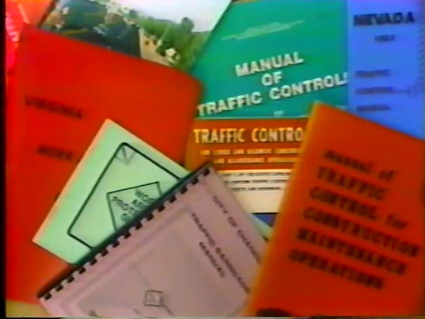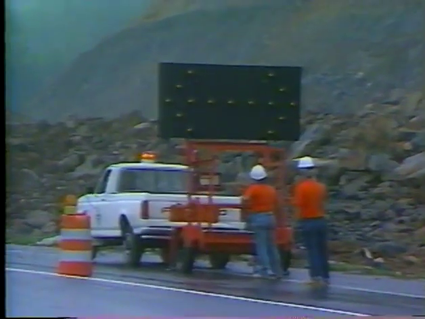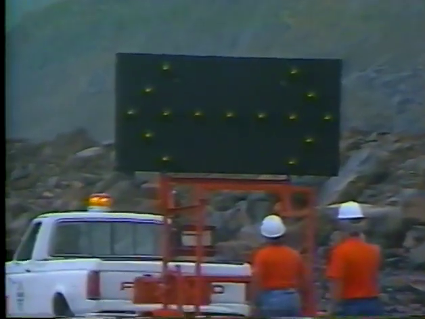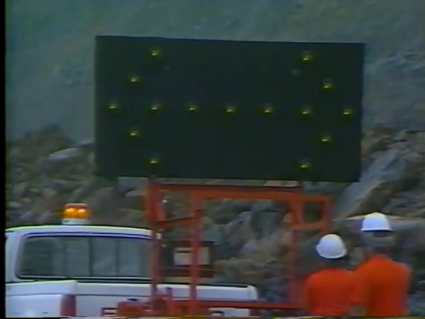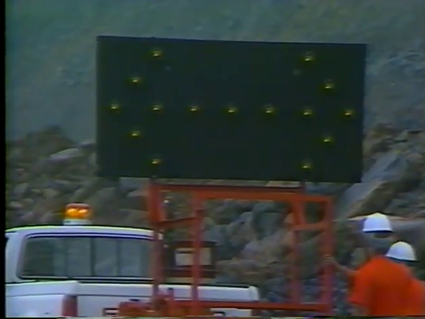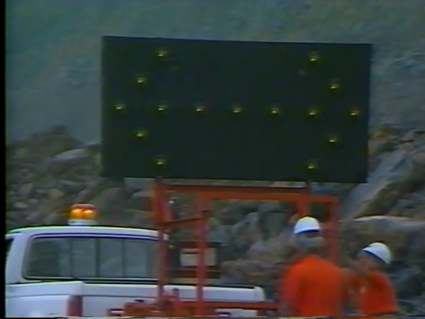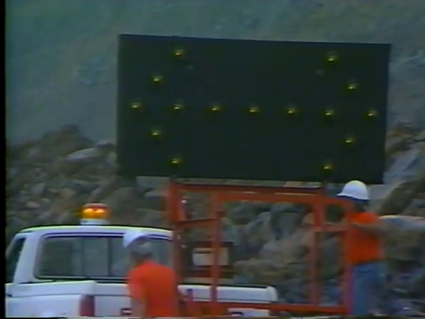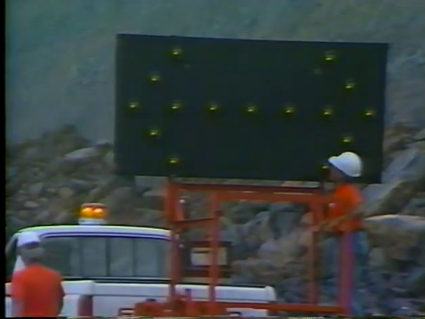Many states and local jurisdictions have developed their own traffic control manuals. All are based on the MUTCD, but some have more stringent requirements. For example, the MUTCD describes the use of aero panels on certain operations as optional, while a local manual might require their use. The MUTCD sets the minimum standards. Often it's necessary to do more.